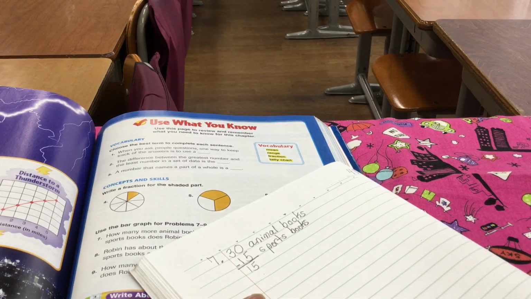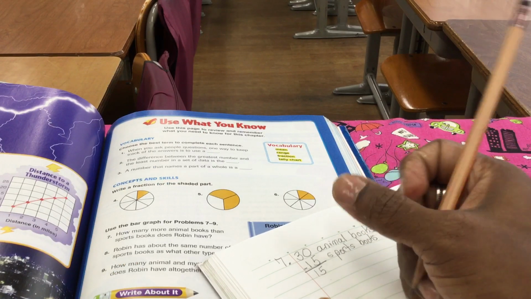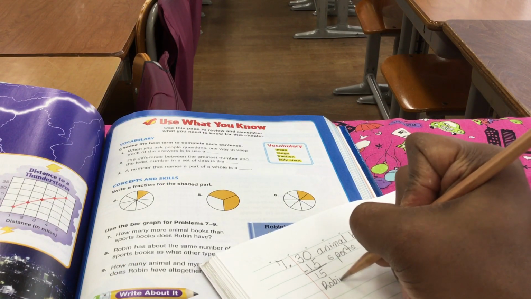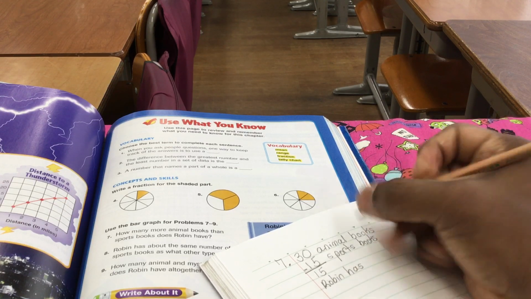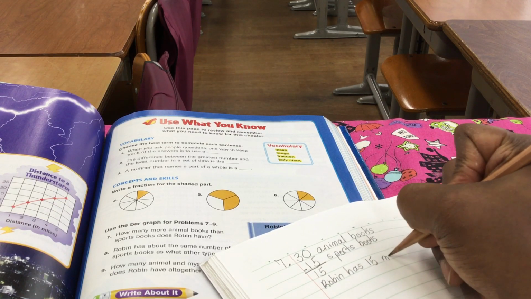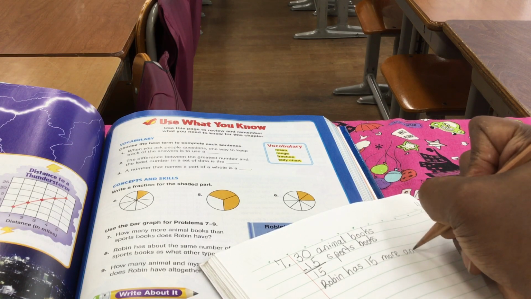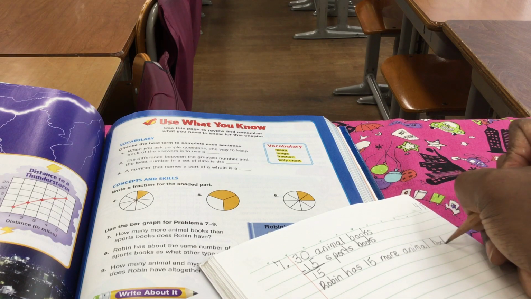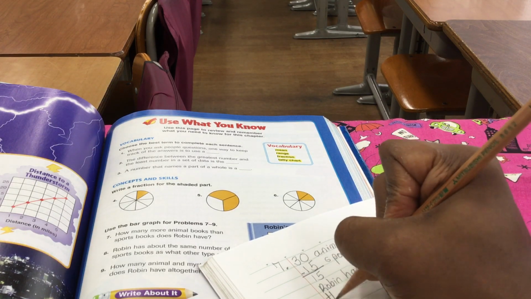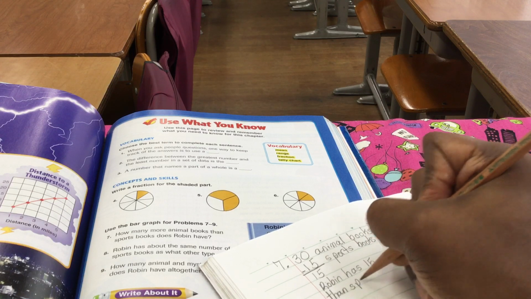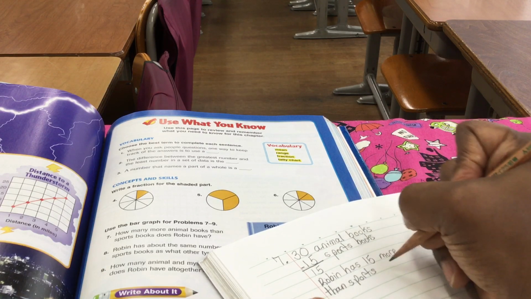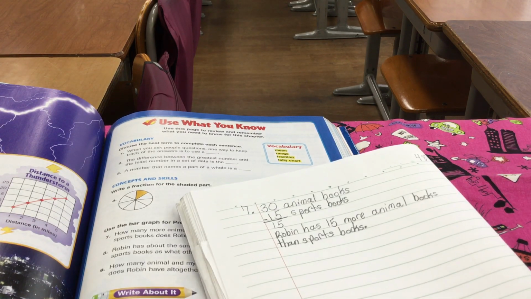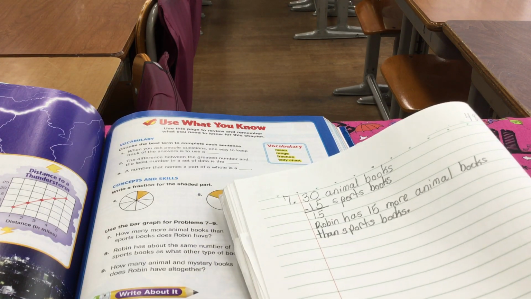Okay, so my answer here is Robin has 15 more animal books than sports books. Okay, so that takes care of question number 7.